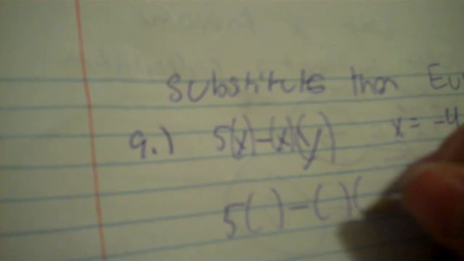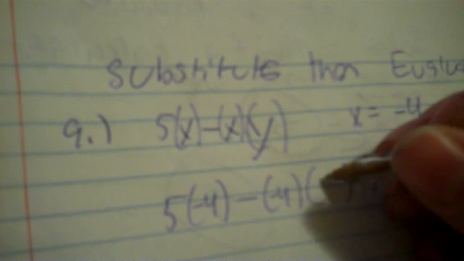So, what you need to do, since you're given replacements for your x and y, you parenthesize your variables and now empty your parentheses. So you have 5 parentheses minus parentheses parentheses, okay? So x is -4, x is -4, y is 3.